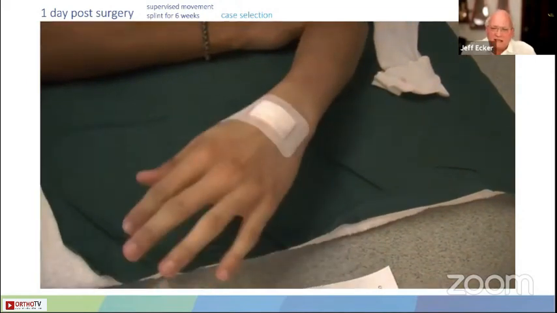Now this is case selection. Obviously, if you have a perilunate ligament injury or a distal radio-ulnar joint triangular fibrocartilage injury, you would not move them this way.